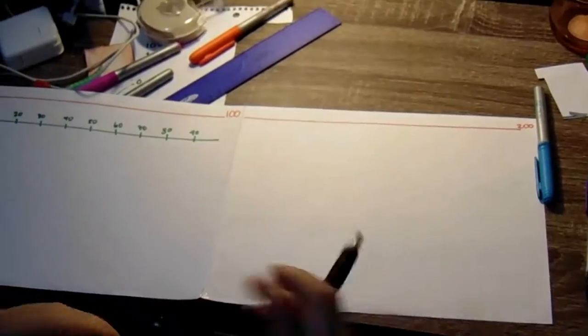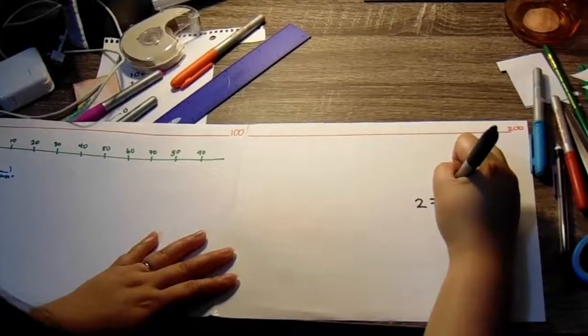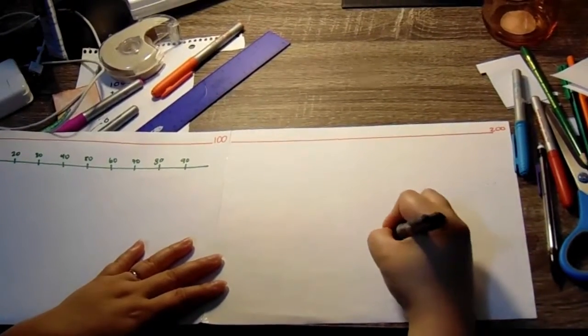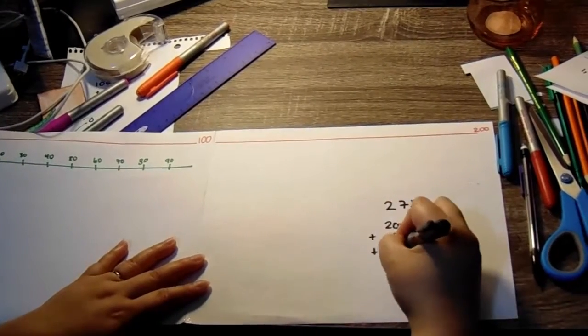Now let's look at a specific number like 275. What does this look like on this number line? 200, 70, and 5.